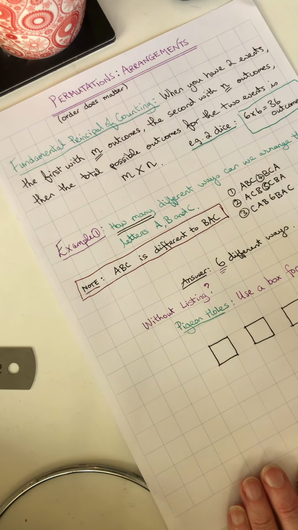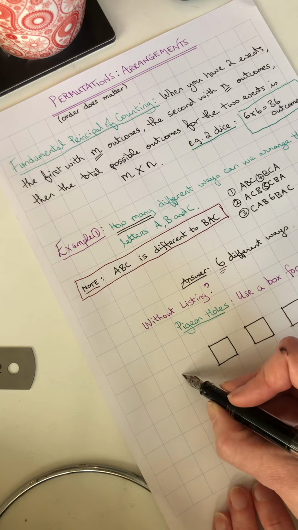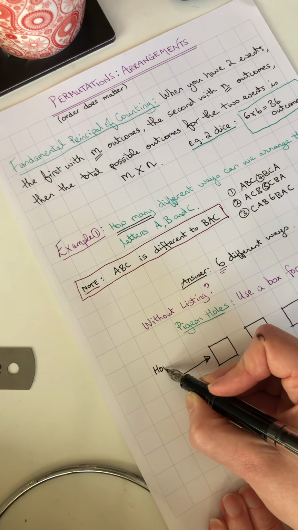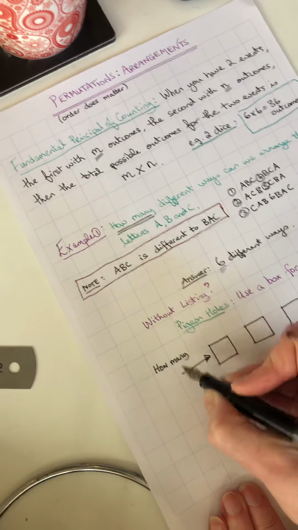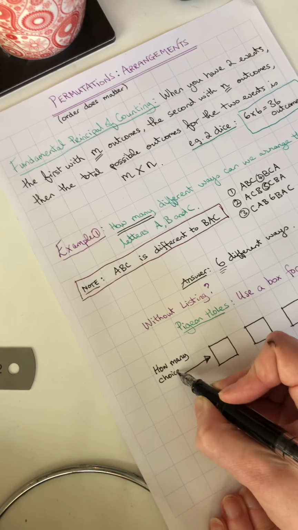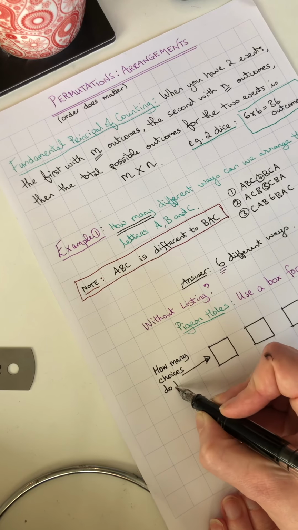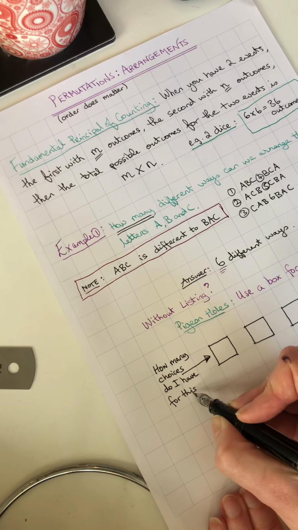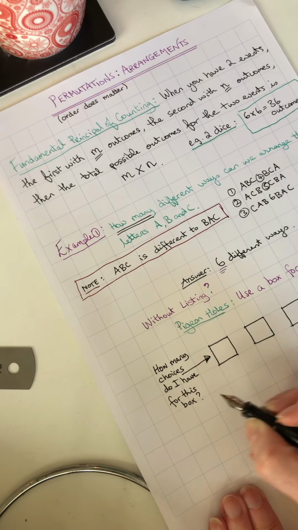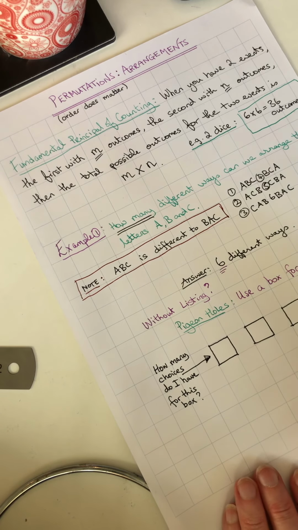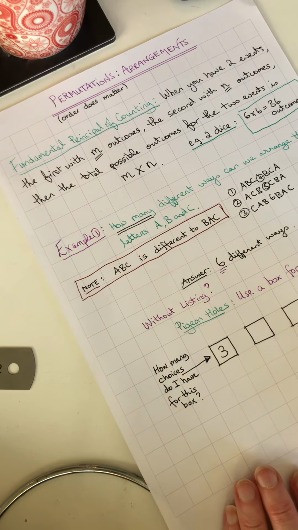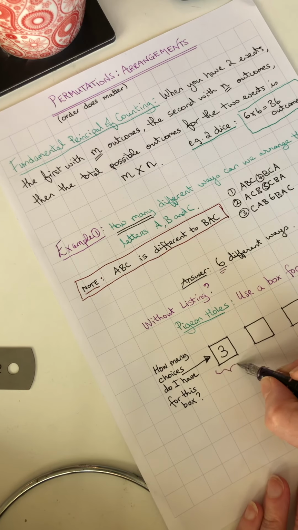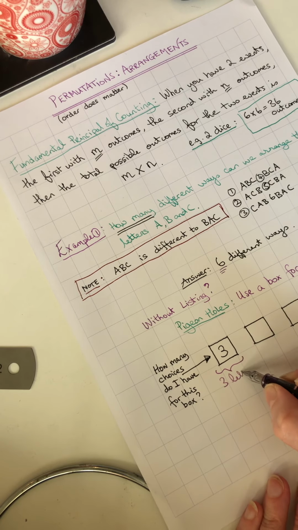And the way we think about it is, we look at the first box and we're trying to answer the question, how many choices, how many options do I have for this box? Well, the answer is, in this case, 3. I've 3 options because there are 3 letters to choose from.